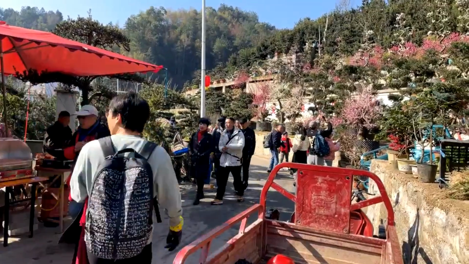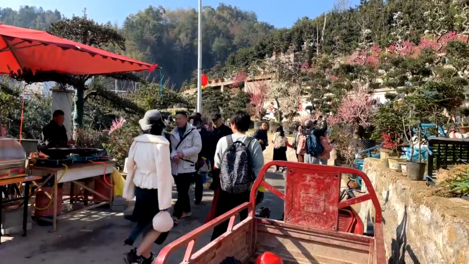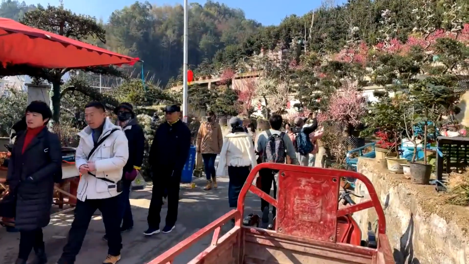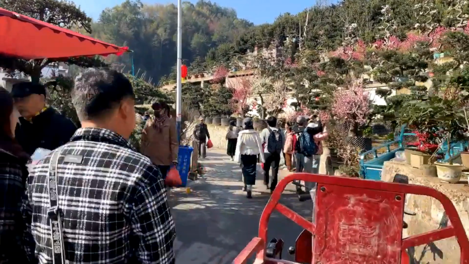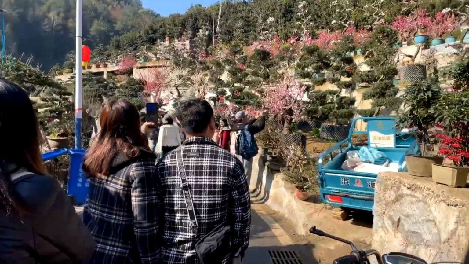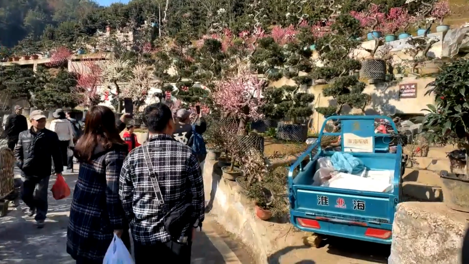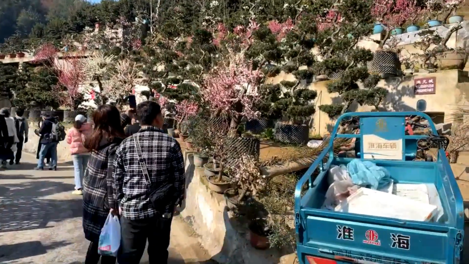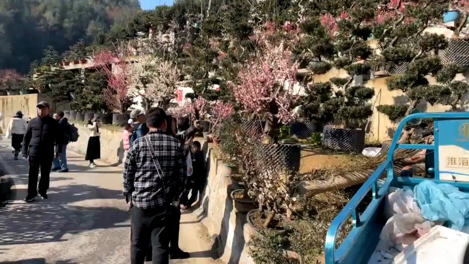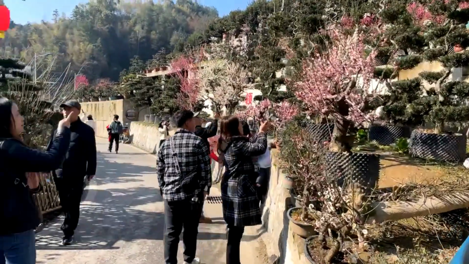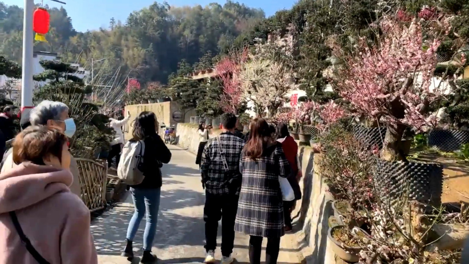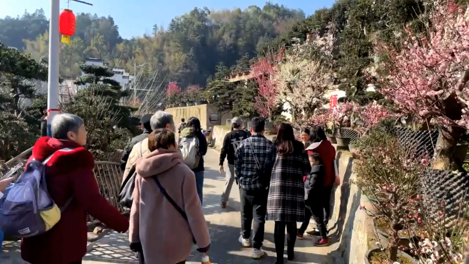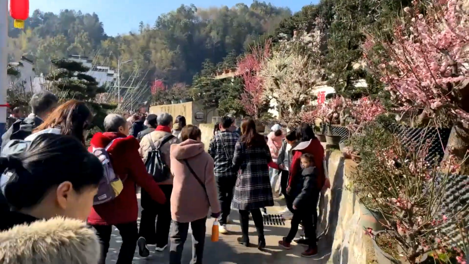This is the busiest spot of all my tours so far. I would not say this is a nationwide famous tourist attraction, not at all. And if you ask if this is a provincial tourist attraction, I would say no, it's still not. This is more of a local attraction.